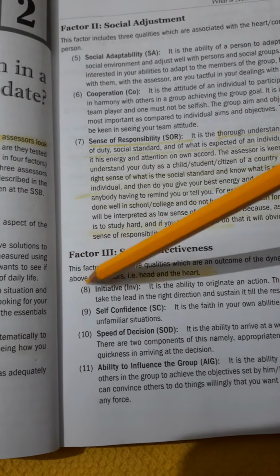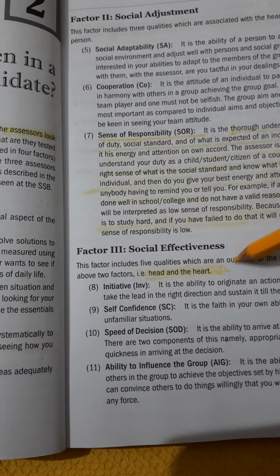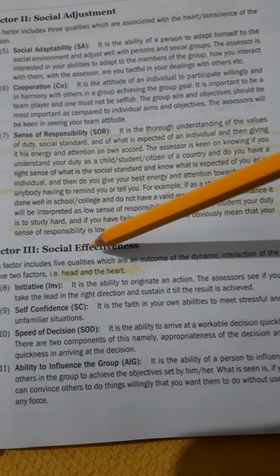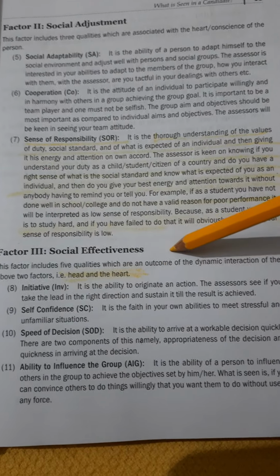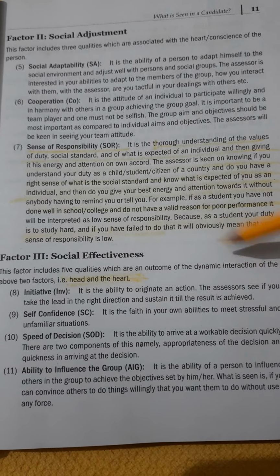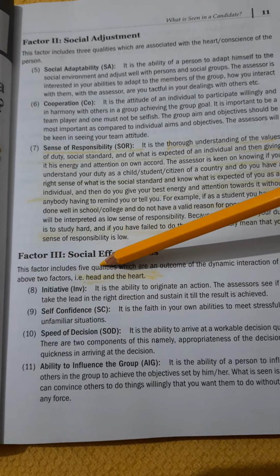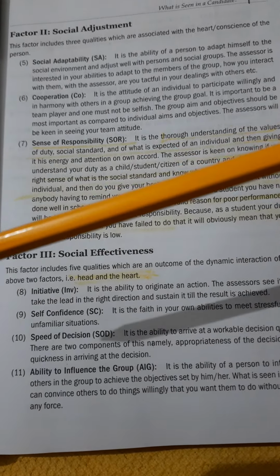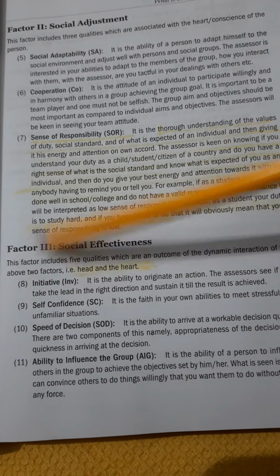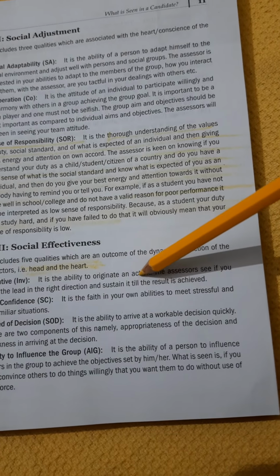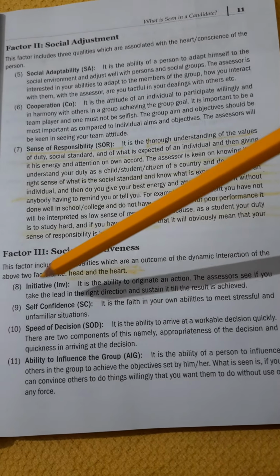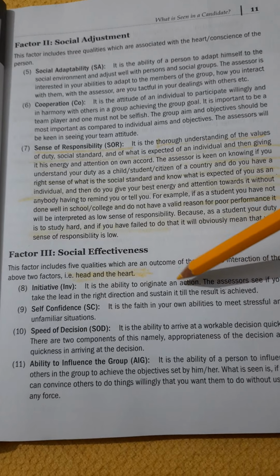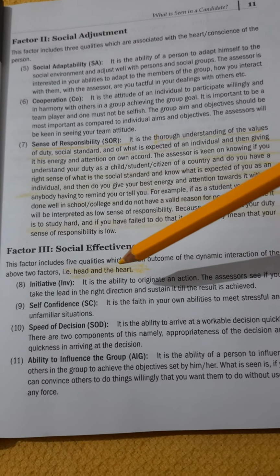So, here is Factor 3, social effectiveness. This factor includes five qualities which are an outcome of the dynamic interaction of the above two factors, that is, head and heart. 8. Initiative, INV. It is the ability to originate an action. The assessors see if you take the lead in the right direction and sustain it till the result is achieved.